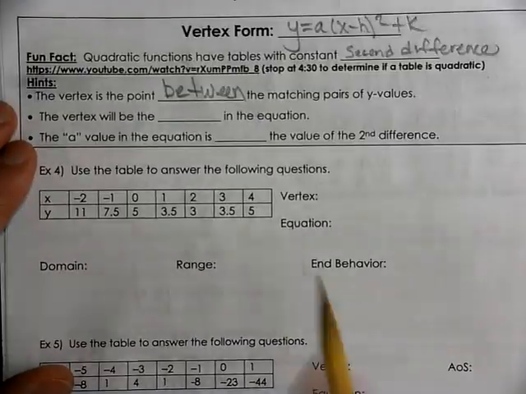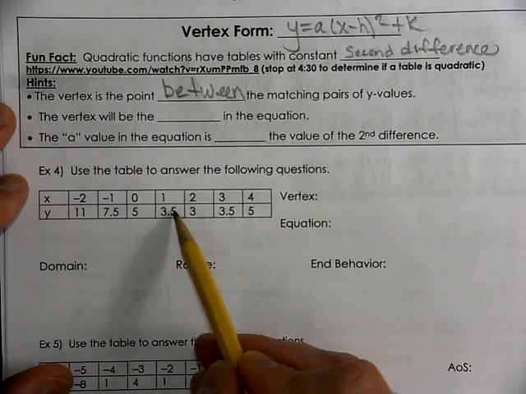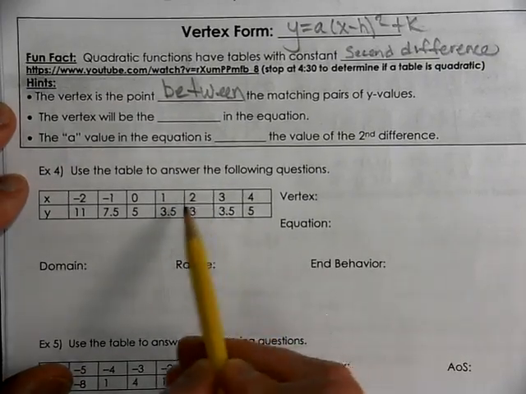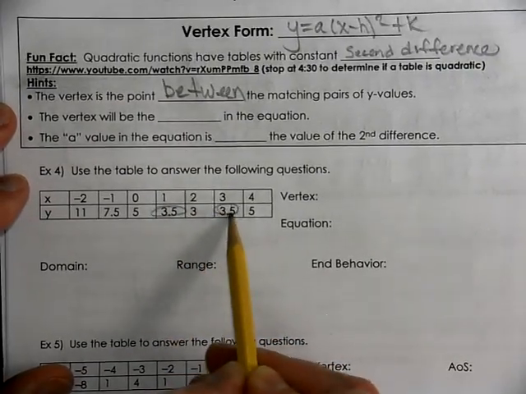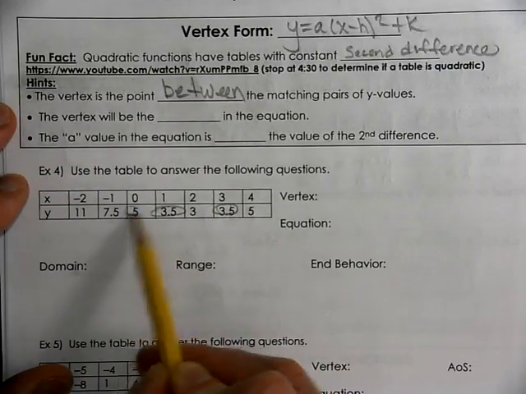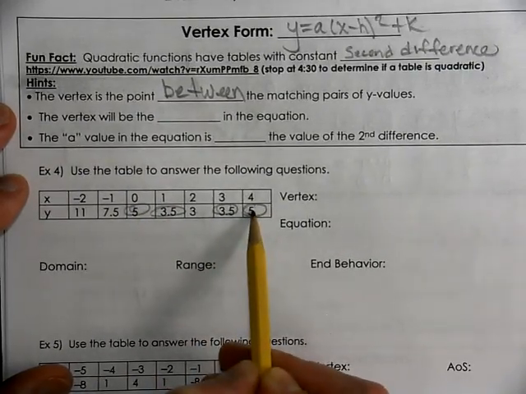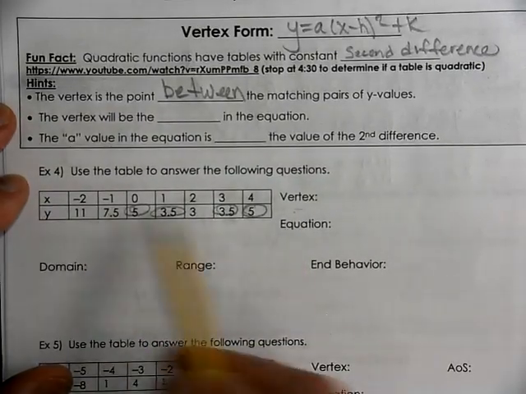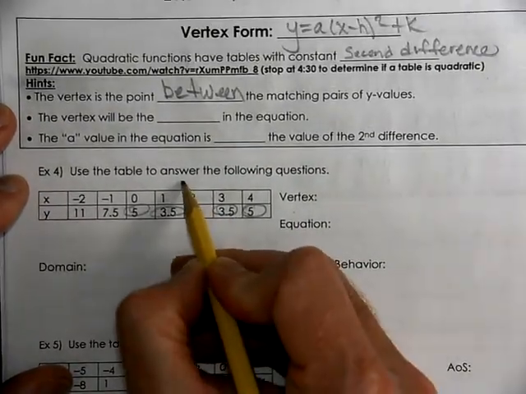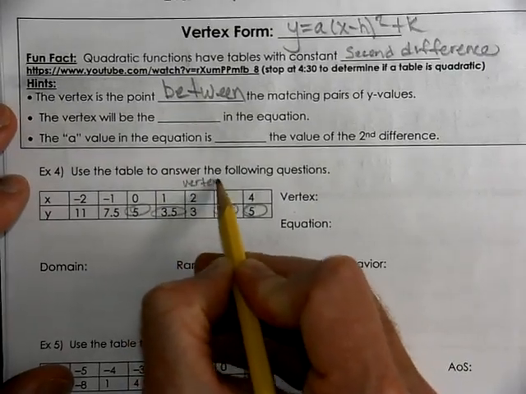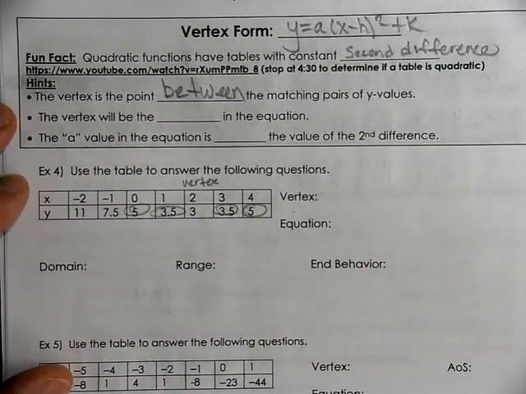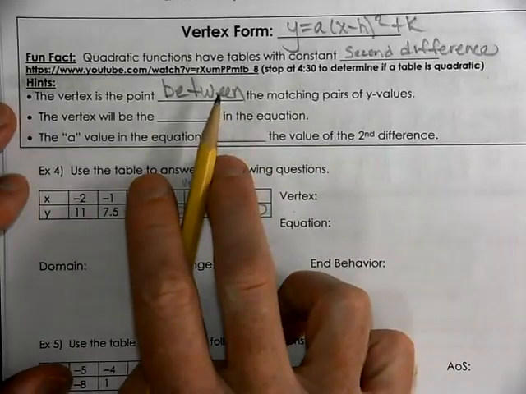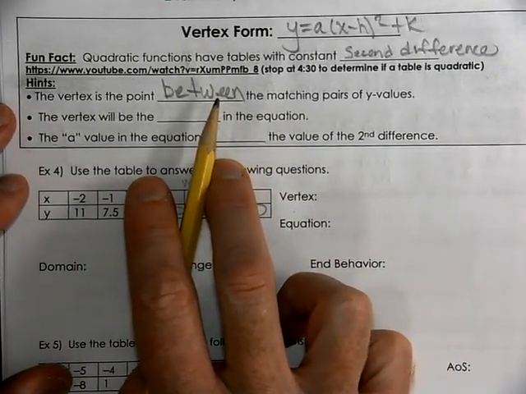So we come down here and we're looking for a matching pair of y values. There's your matching pair of y values, another matching pair of y values. If the table went even longer, those would match, and then those would match. So this is your vertex, because it's in between the matching pair of y values.